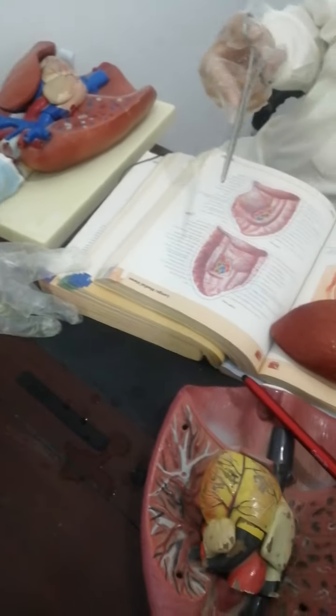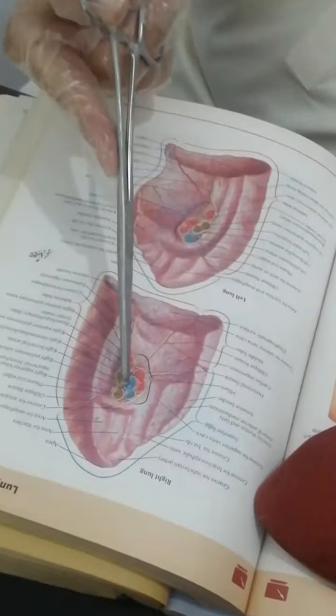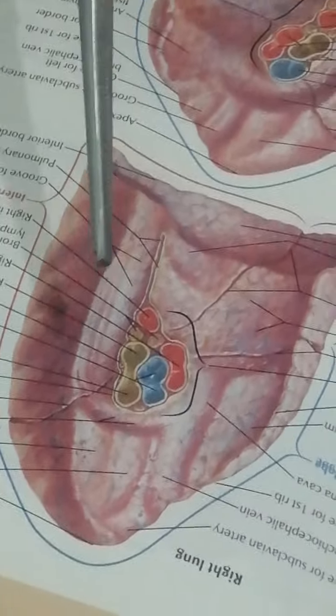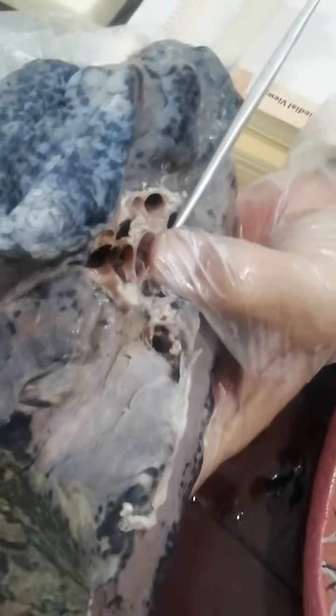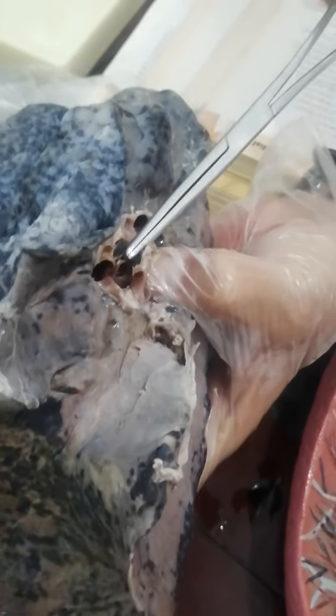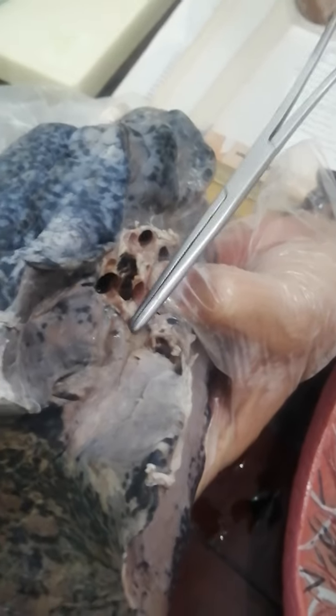Look at this upper lobe and lower lobe bronchus, and then superior and below to that are the arteries and the pulmonary veins.